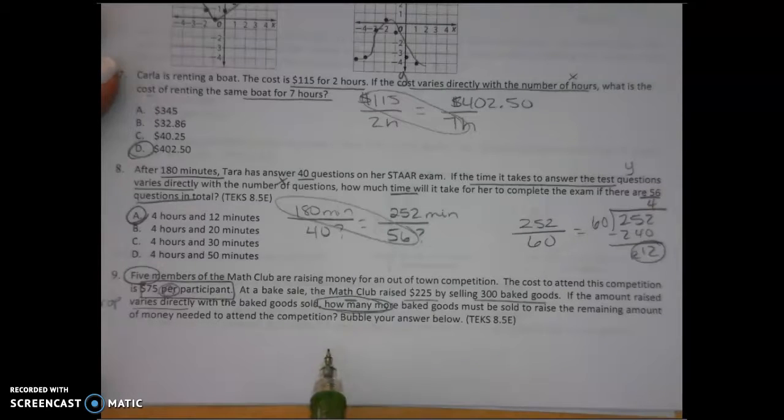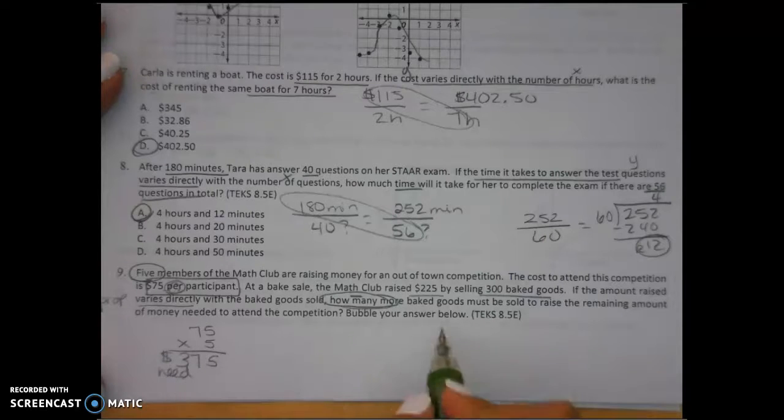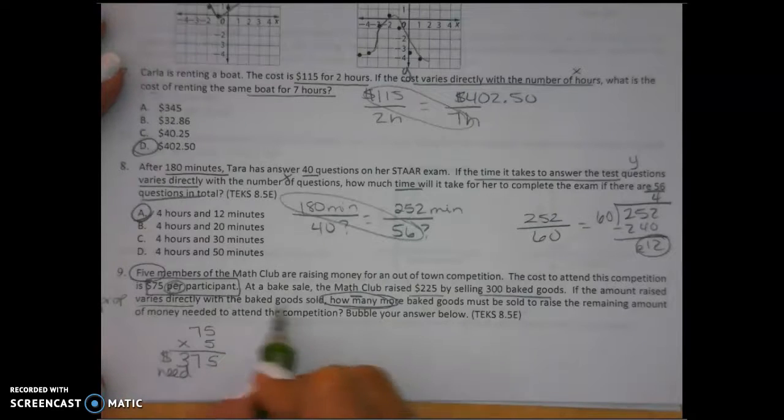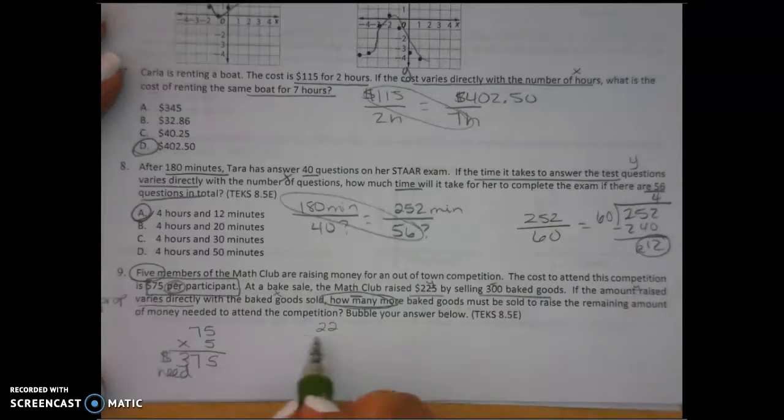So that means we're going to subtract. So there's a lot of operations happening here. First of all, if it's $75 per participant and we have 5 participants, that means we need $375. Okay? Then we know they vary directly. The amount raised varies directly. So here's the amount raised. That's our Y. Versus baked goods is X. So Y over X.